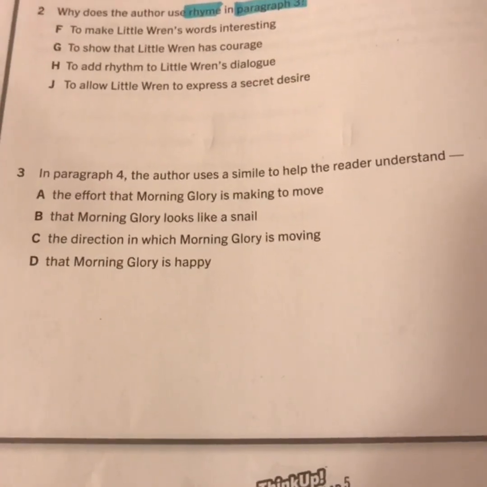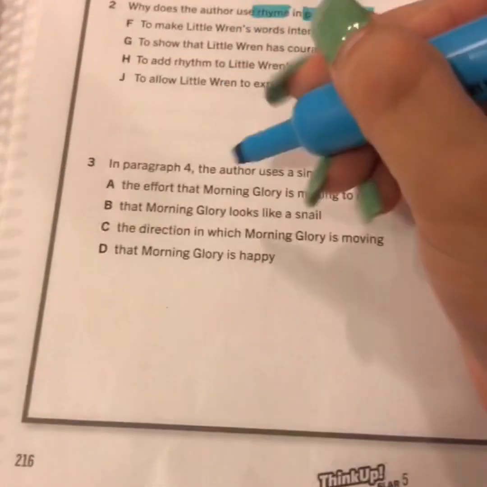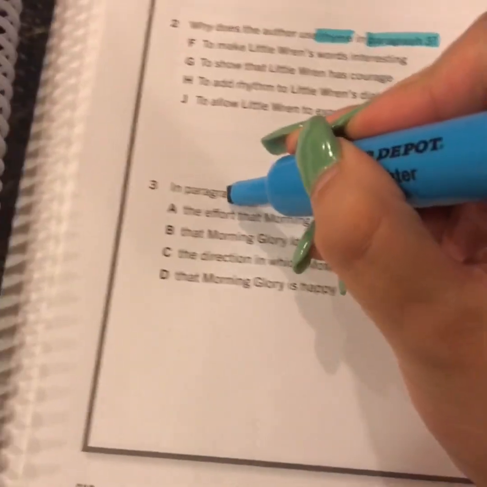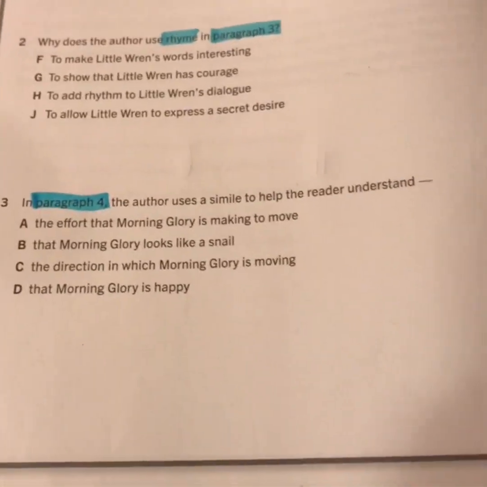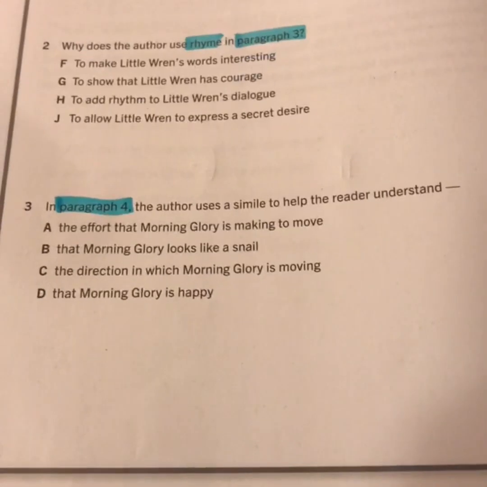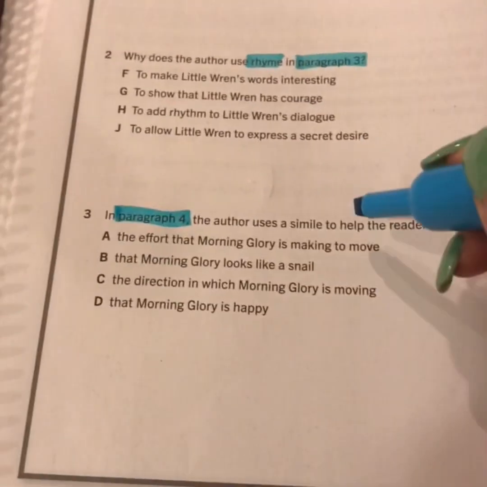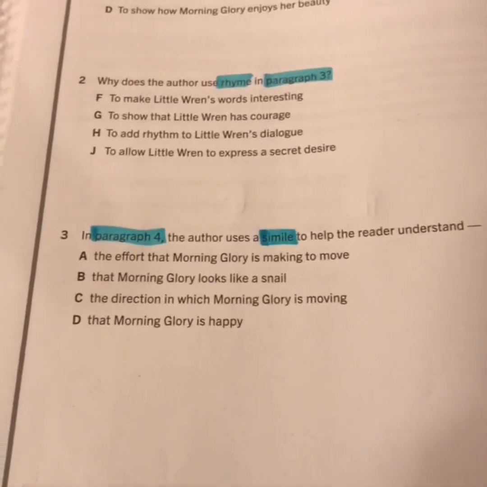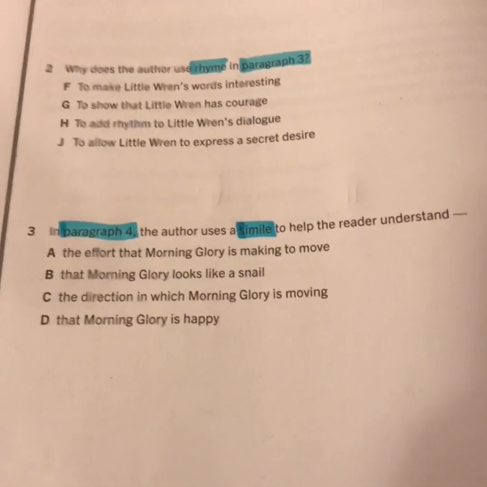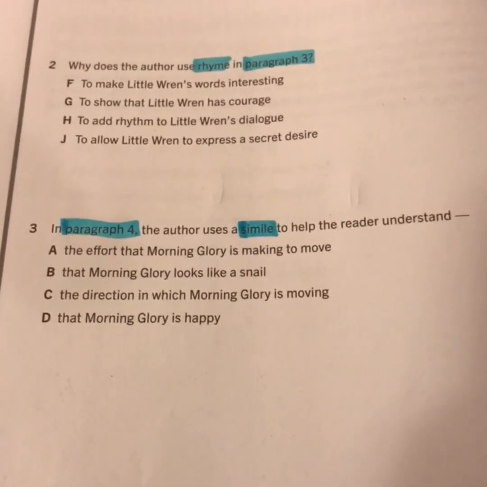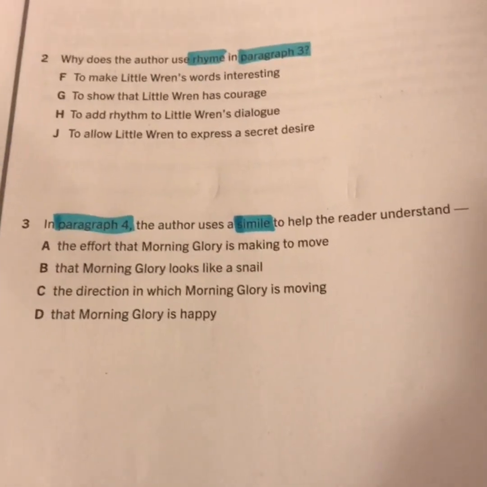Okay, number 3, in paragraph 4, so again, they're telling us where I need to go reread: paragraph 4. The author uses a simile to help the reader understand. So you need to know 1, what a simile is, and 2, why would the author add that? What is it doing for us as a reader?